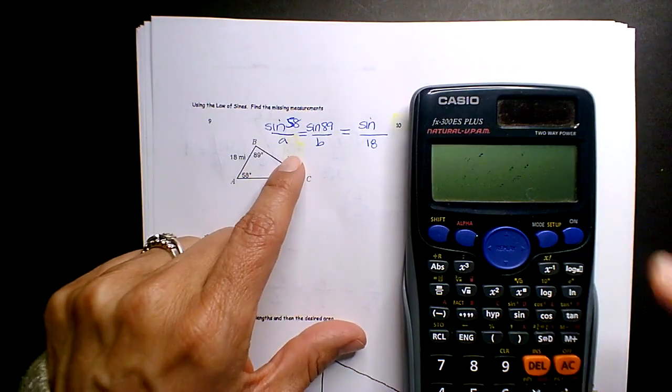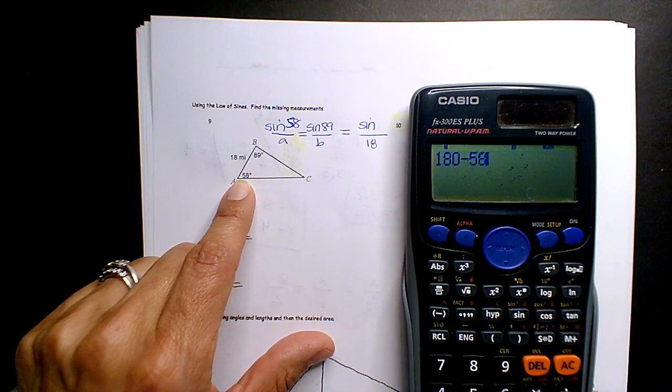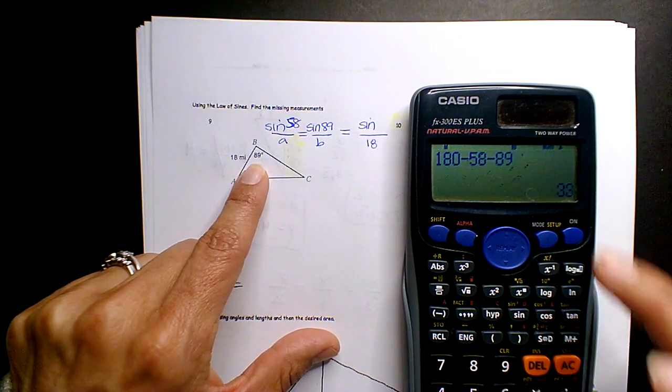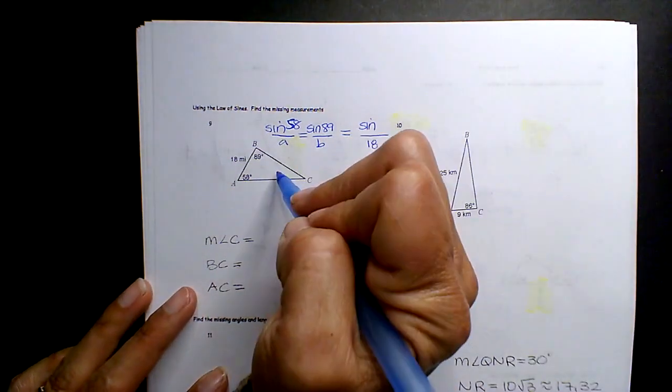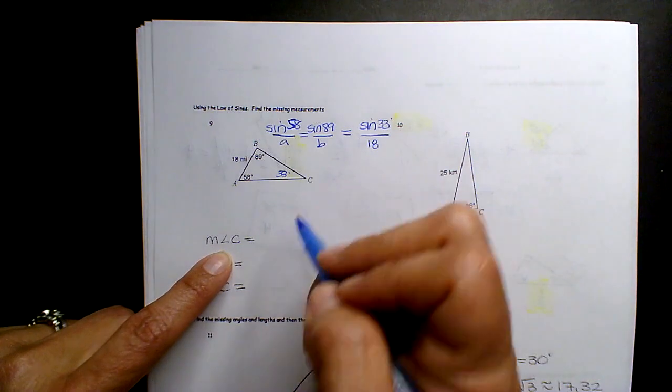We know the angle measure because all triangles are 180. So what's 180 minus 58 degrees minus 89? And so I get 33 degrees, so this is 33 degrees, right? Okay, so I already know this is 33 degrees. We have to find the two side lengths.